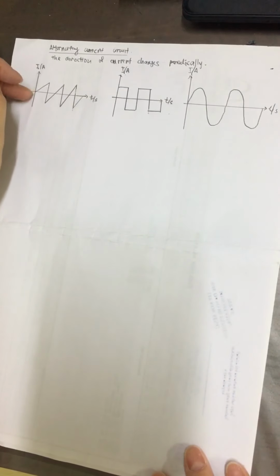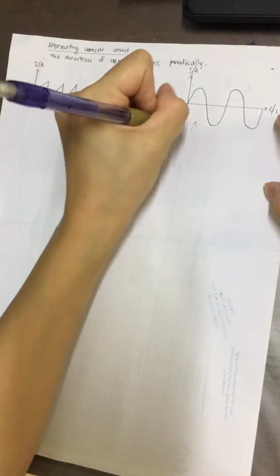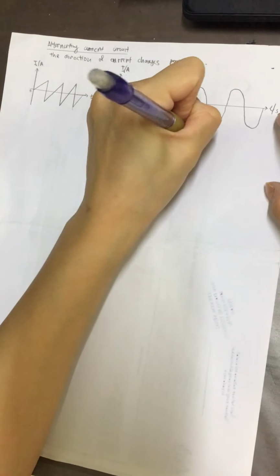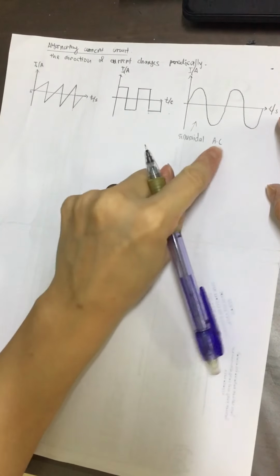For example, like these three types of AC current, they will have positive direction and also negative directions. Okay, but in this chapter we will only learn this type of AC current, which is called sinusoidal AC, which is sinusoidal alternating current.